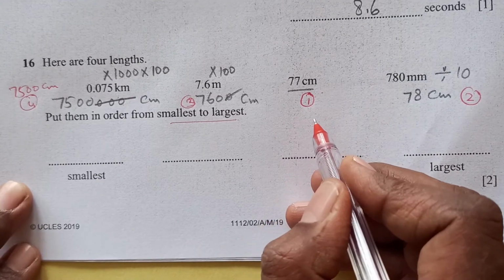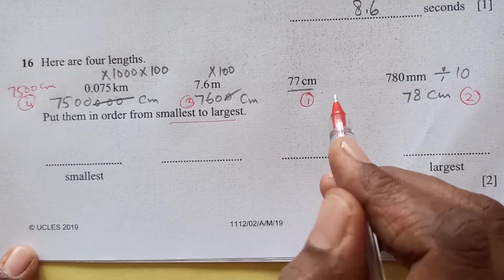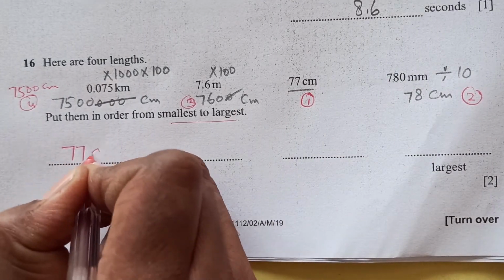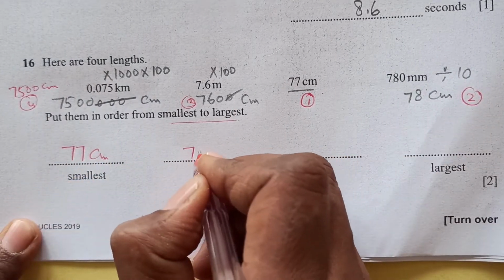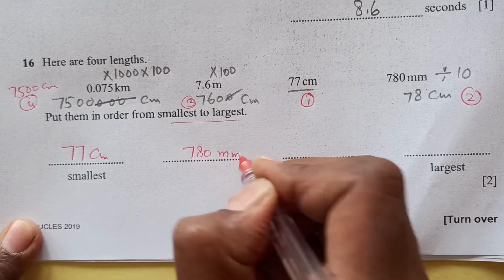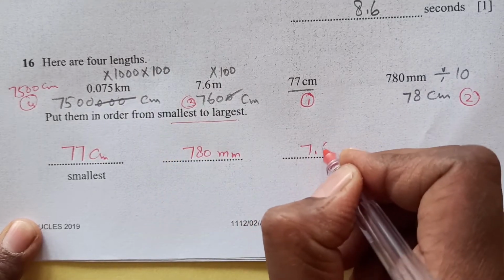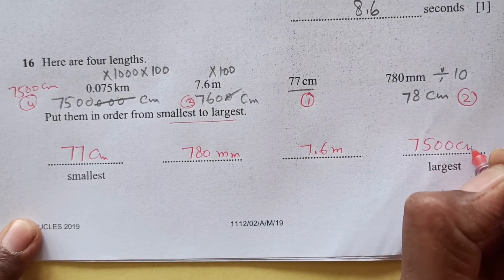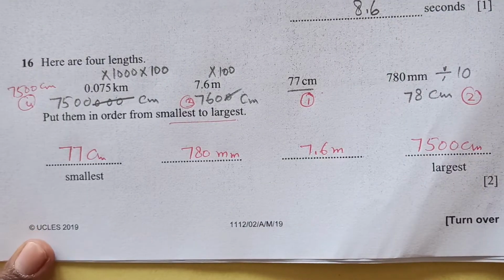So make sure that you write the answer in the original form, right? Originally we had 77 centimeters. Second is 780 millimeters. Third is 7.6 meters. And fourth is 7500 centimeters, right?